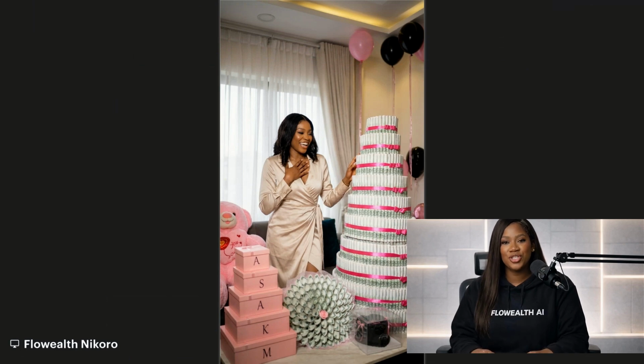This looks like a professional studio product shoot, but I created this with AI in minutes. No photographer, no studio, no expensive setup. If you sell anything online, this tool can completely upgrade your product photos. Let me show you how I did this using Pomelli AI.